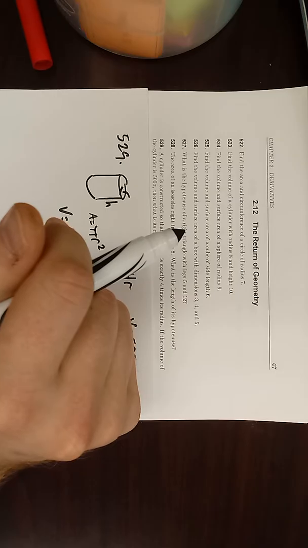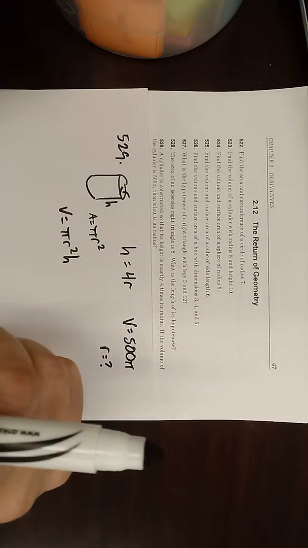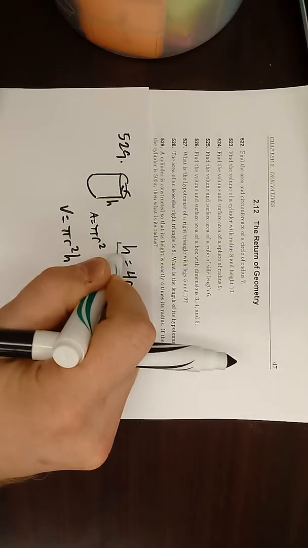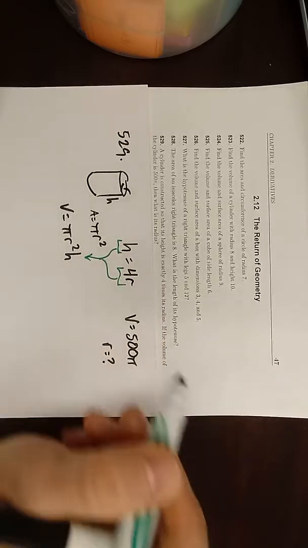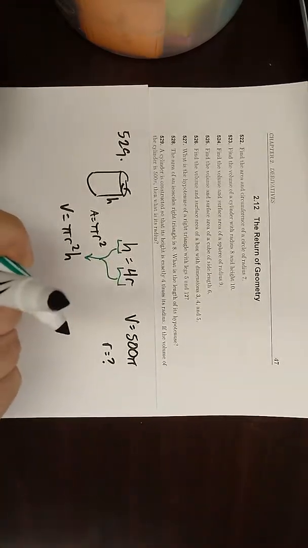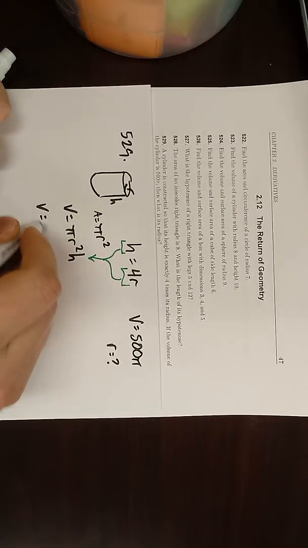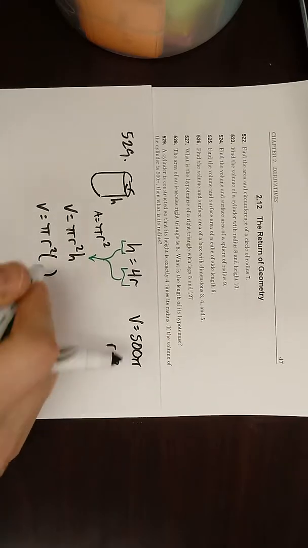What color should I use? No, seriously, what color should I use? Did you guess green? I'm using green.